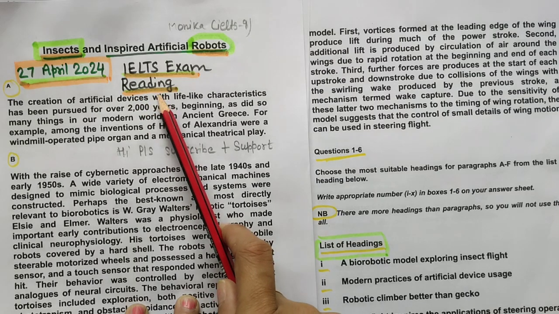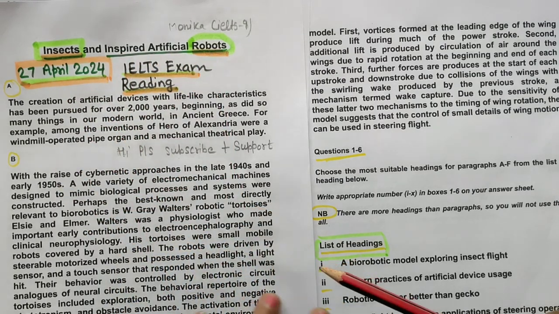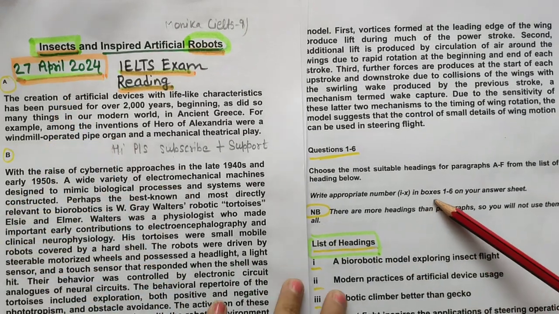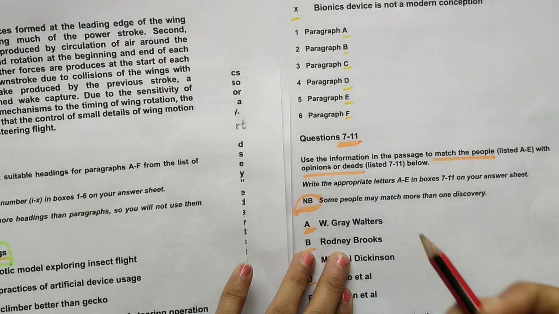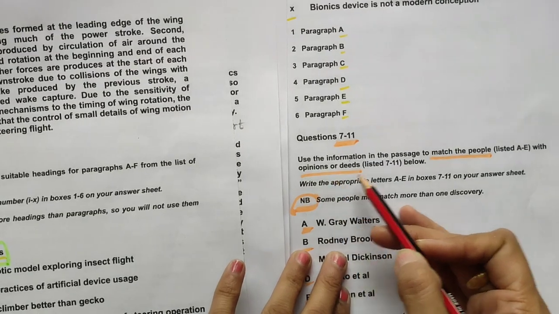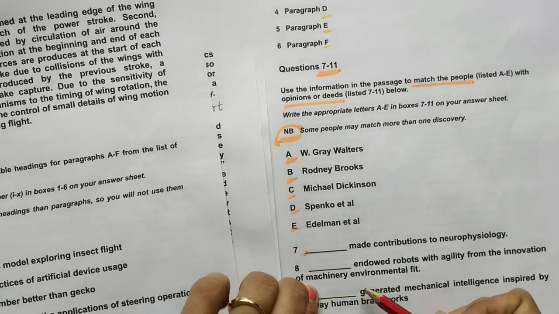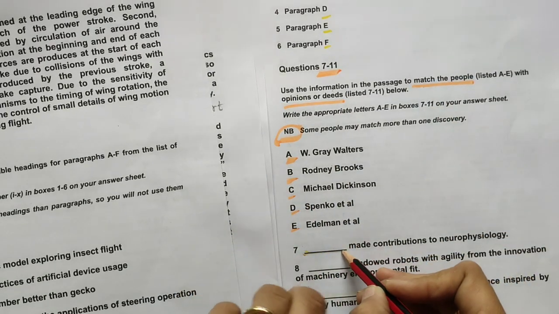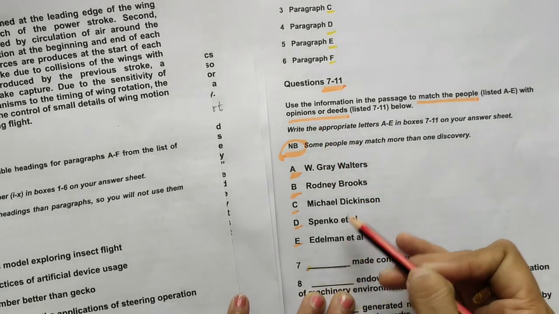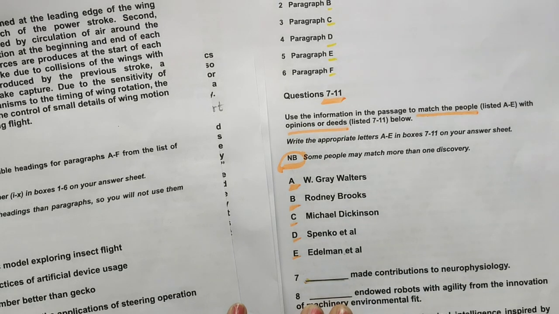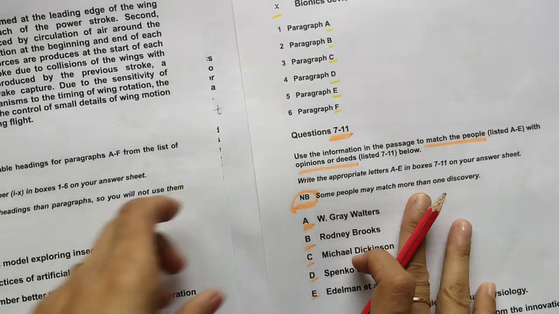Okay, so this reading title is Insects and Inspired Artificial Robots. So it was about robots and relating to insects. For this reading we have list of headings, then matching people, list of researchers, with opinions. So these are opinions and these are persons or list of researchers. And the third type of question is short answer type. 13 questions. Let's start with list of headings first.